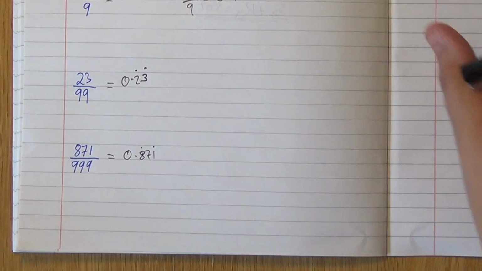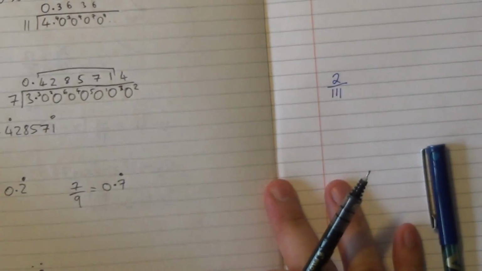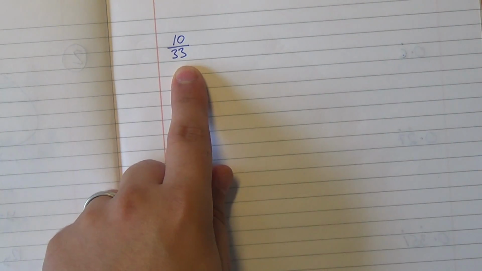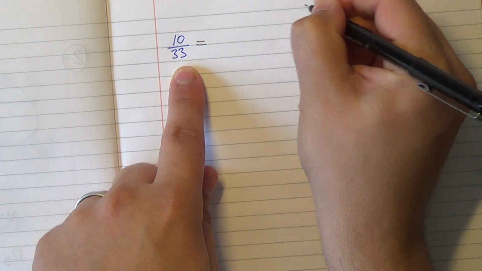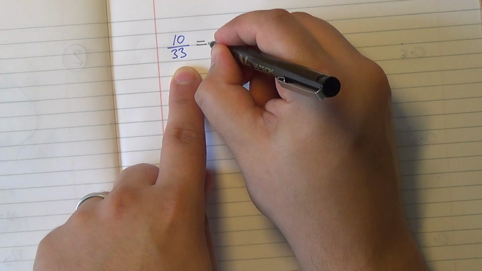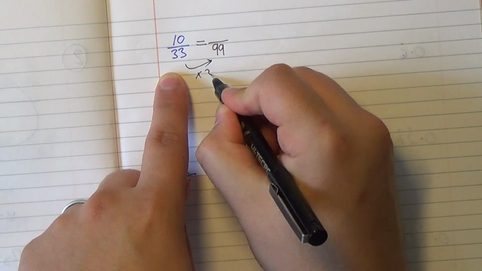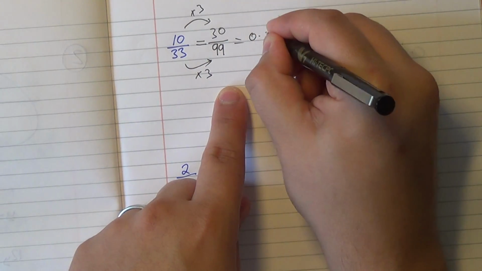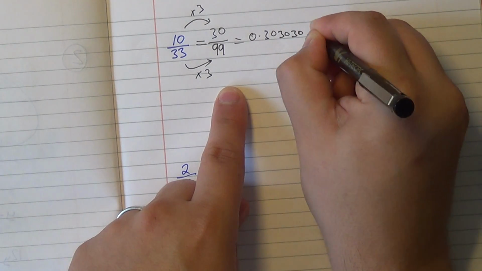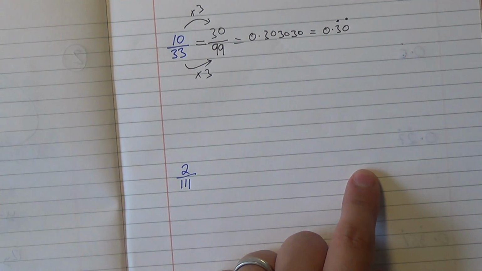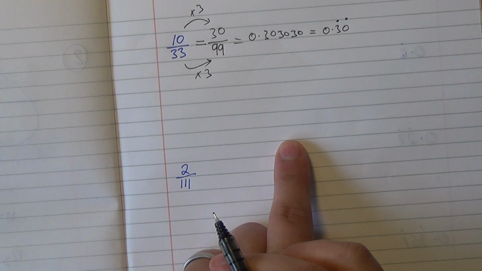So that means there is in fact another way to do these questions, a third way. And this third way is to do with remembering our facts for the 9s and 99ths. So I can turn this 33 into 99. How did I do that? Well, I multiplied by 3, which means using equivalent fractions, that's going to be 30. So that means this decimal is going to be 0.303030, which is 0.30 with both dots. So even though there's a 0 there, it's still part of the repetition.